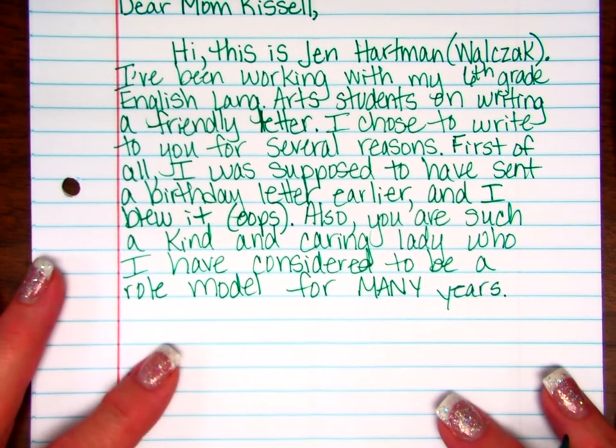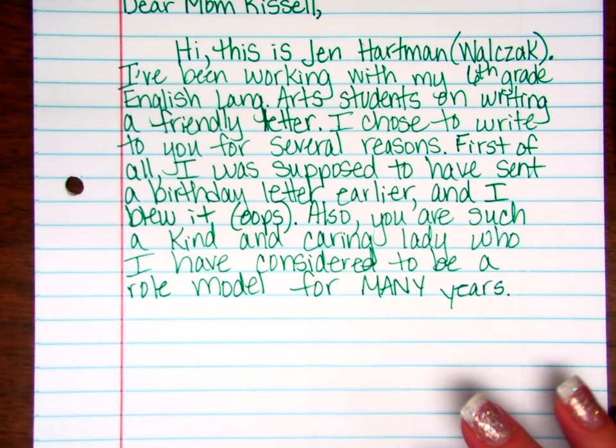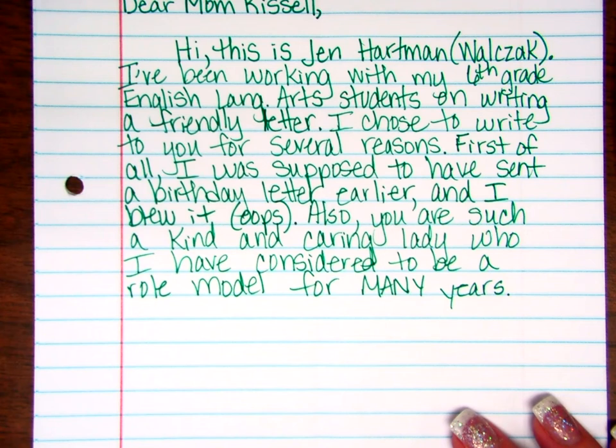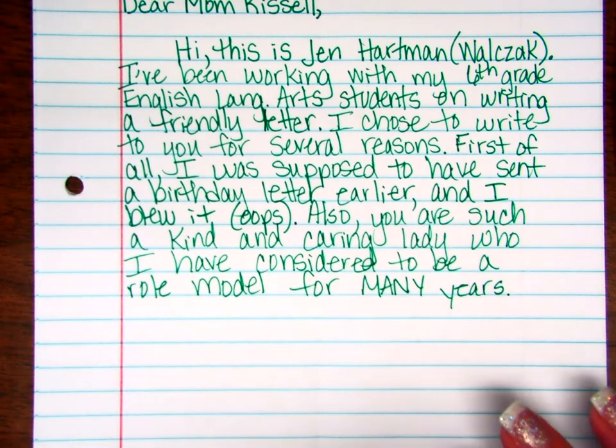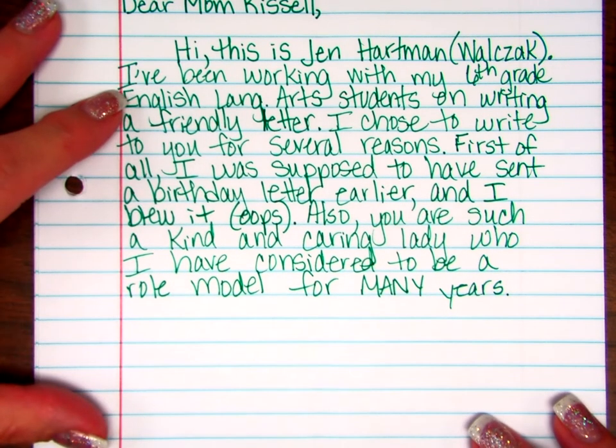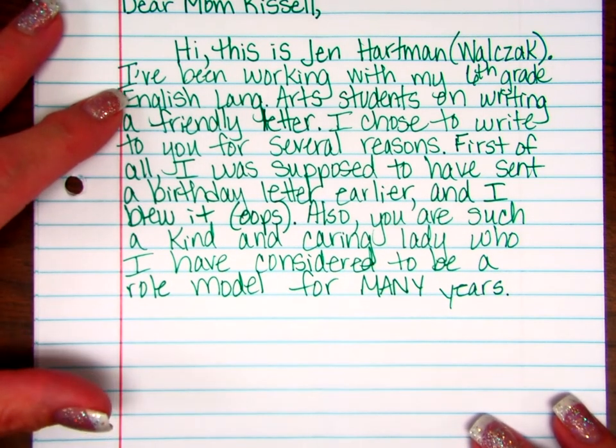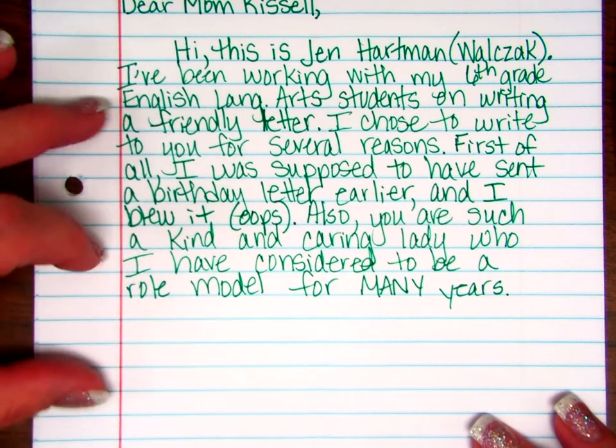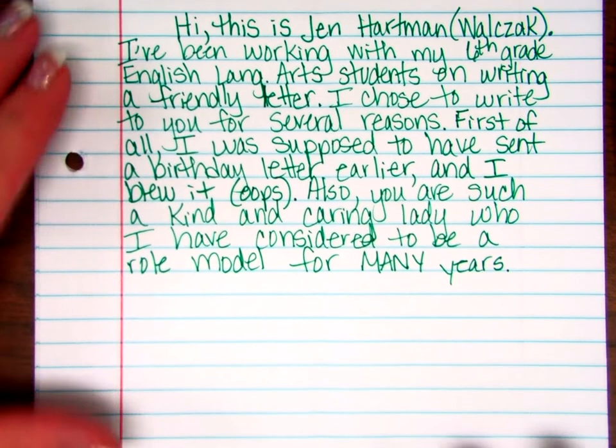So I have several sentences there, and your outline will lead you to that. You probably won't have as many as me because I tend to write a lot. I would expect you to have at least 3 sentences minimum. So I'm going to move on to my body paragraph.